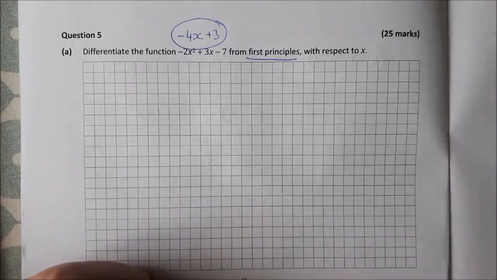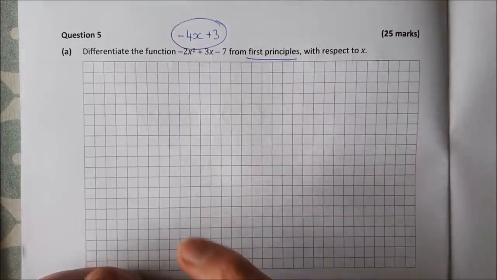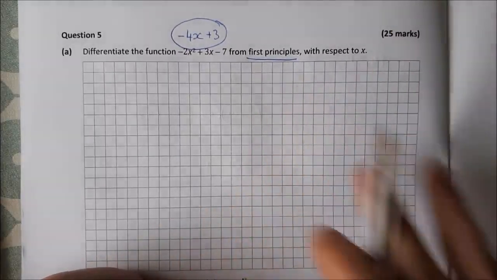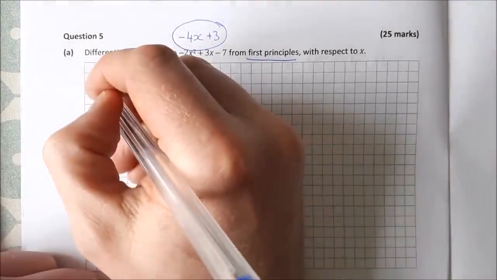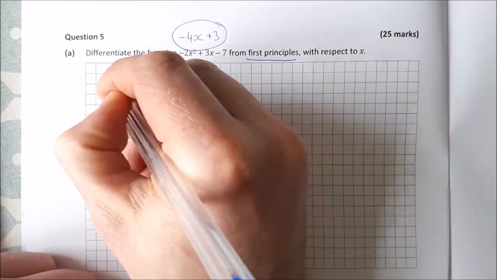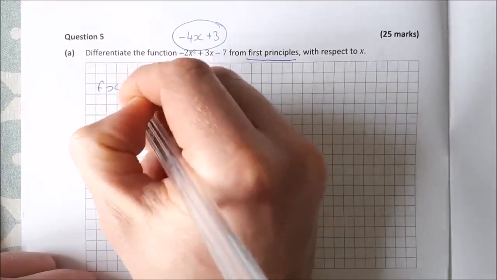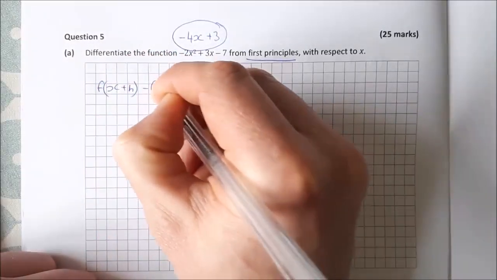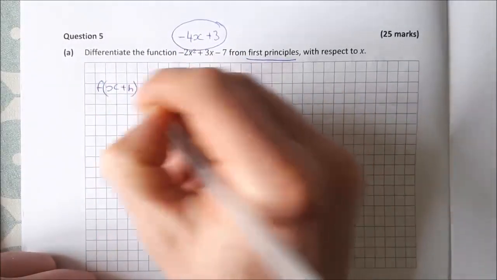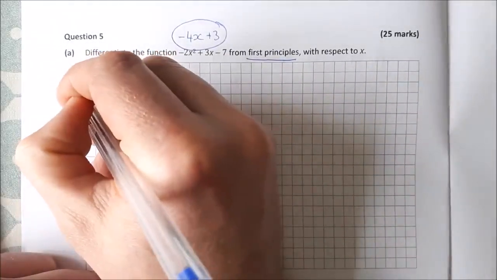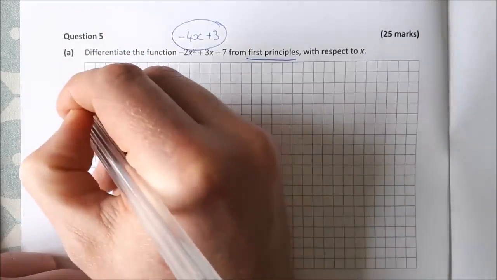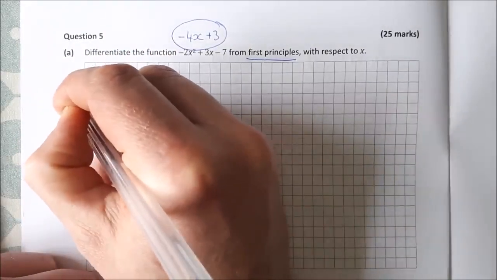If you write down minus 4x plus 3 and don't do it from first principles, you'll get 0 marks. So you need to actually do first principles. The first principles formula is f of x plus h minus f of x, divided by h, and we take the limit as h tends to 0.